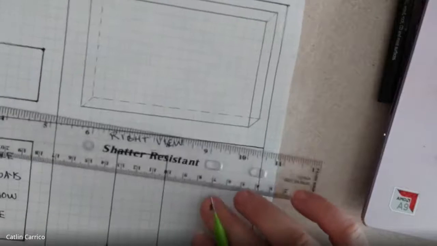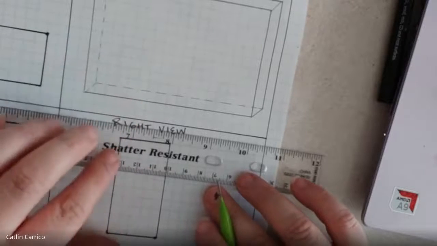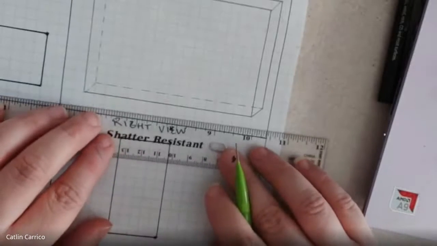Does it matter how far apart you put your dashes? No, just as long as you can tell it's a dashed line. Okay. Like you can see I differed here and here, it doesn't matter. I'm not gonna take out points for that.